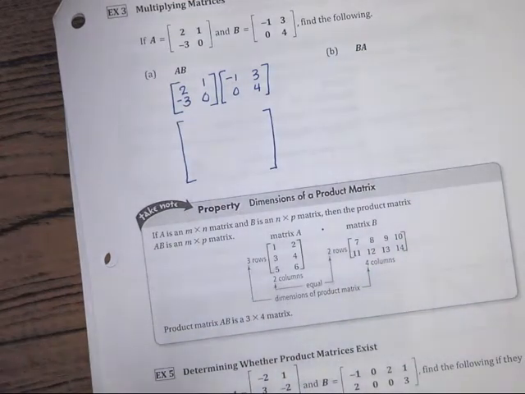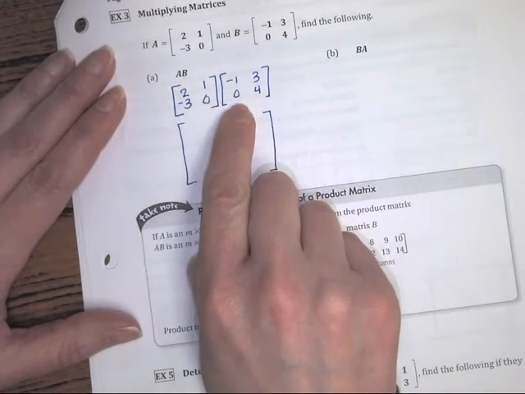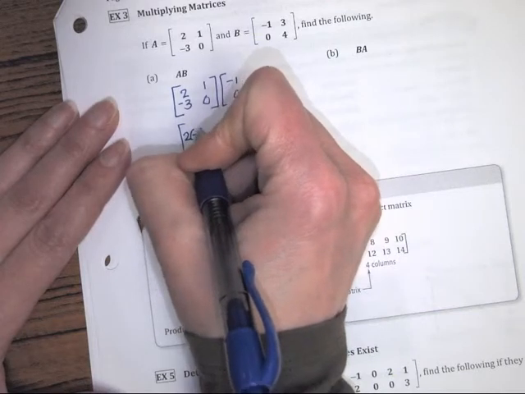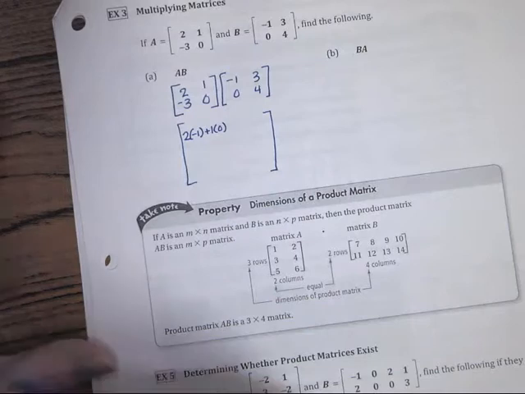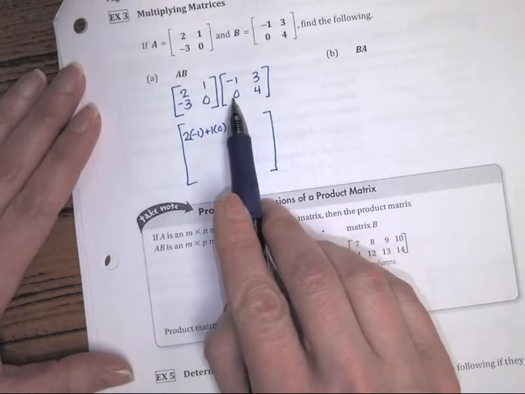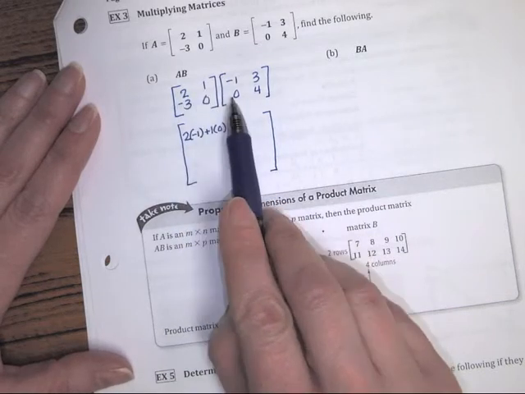Here's what you're going to do. You're going to take first row times first column. So this is 2 times negative 1 plus 1 times 0. This number times this number plus this number times this number. This number times this number plus this number times this number.